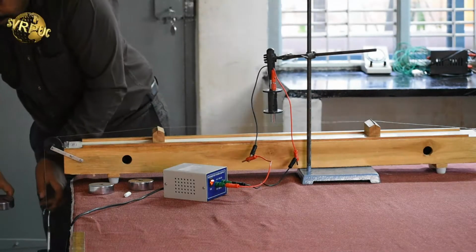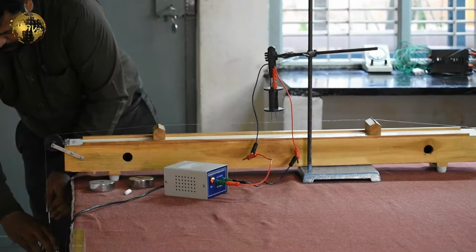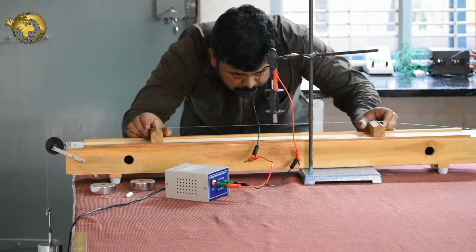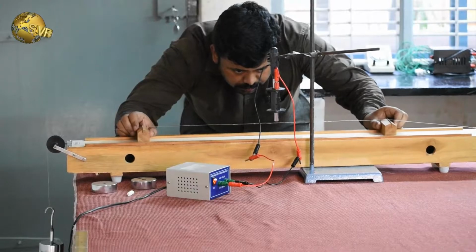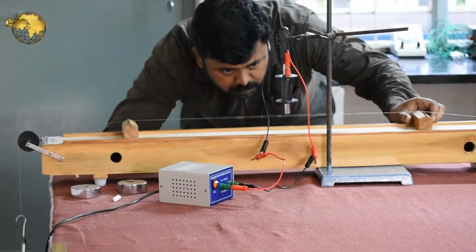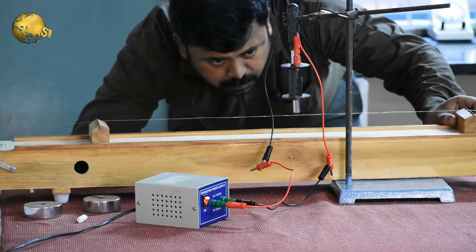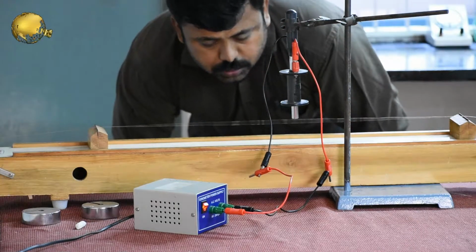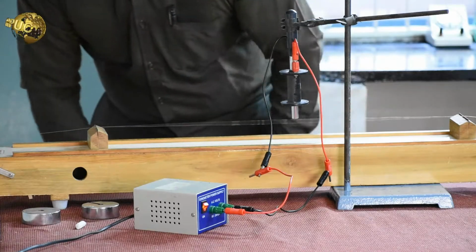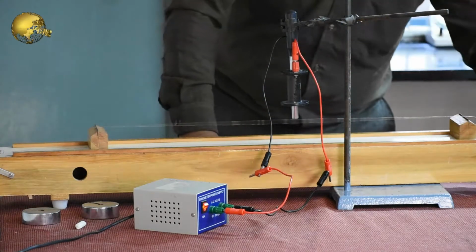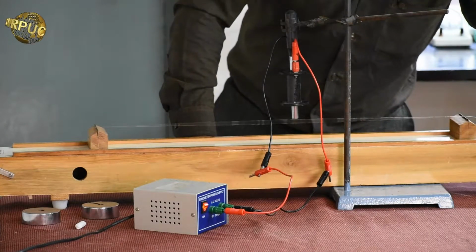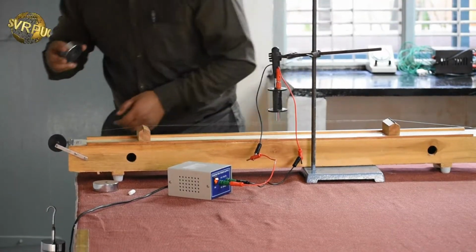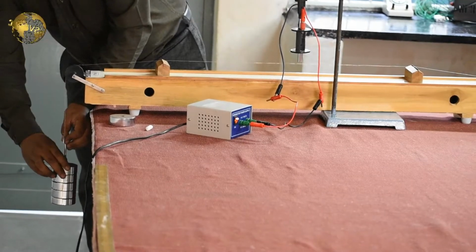Add another 500 grams. You see there is no loop. Let's change the distance. The length changes. So this value for 2 kg is 85.5 minus 20.5. Okay, the last value, 2.5 kg. 5 readings I am going to take.